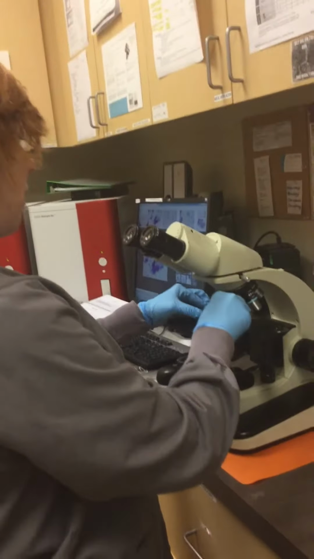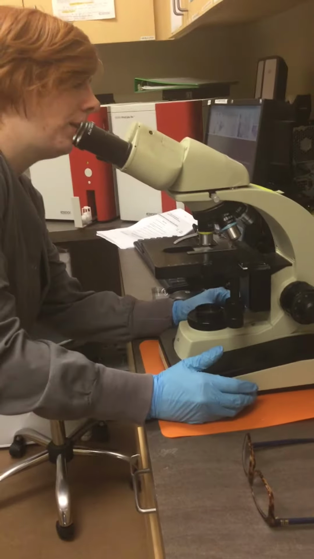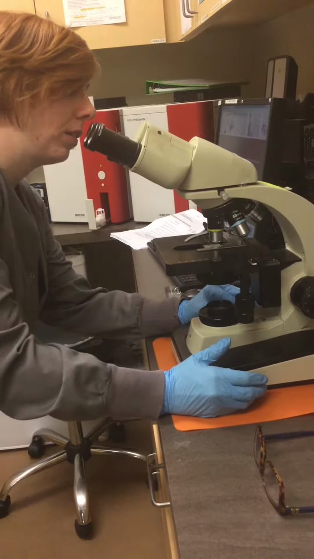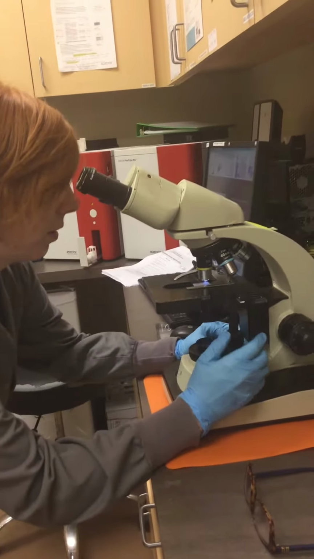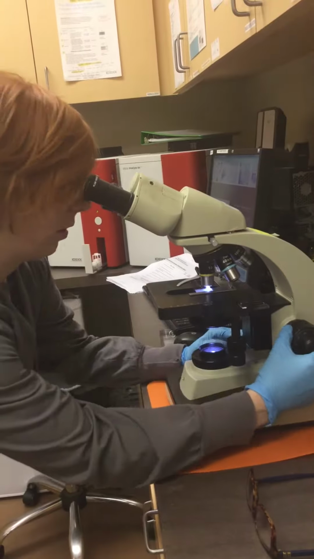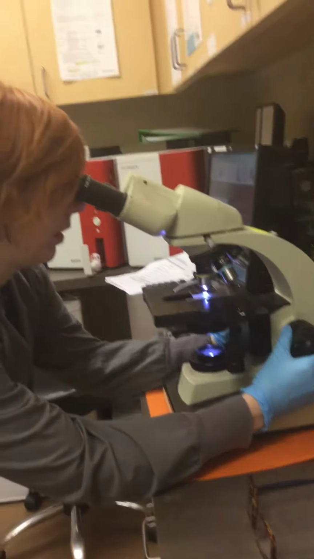So now that my slide is dry, I'm going to start it off at the low power at 10 times. And turn this on. And I'm going to first focus it on the lower power here.